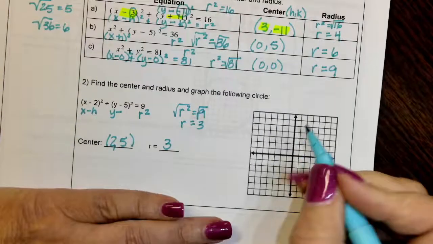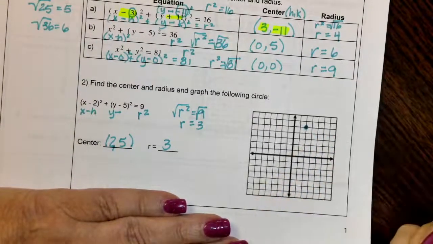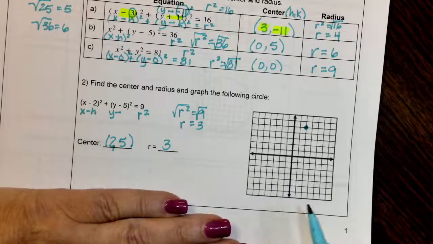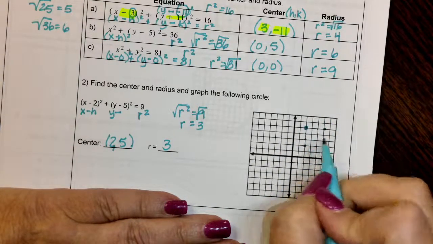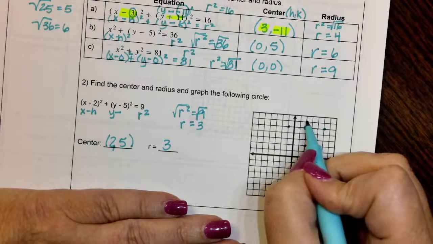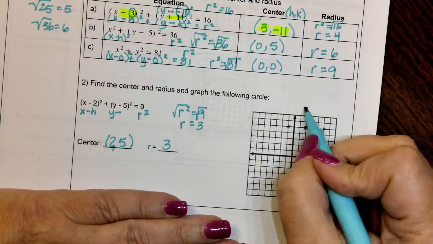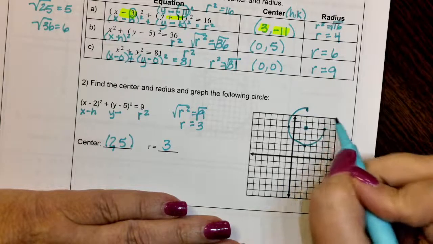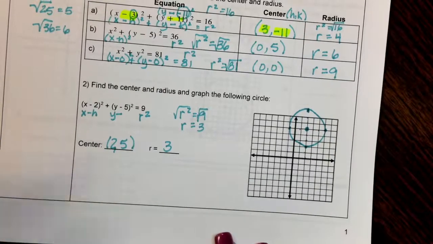So then to graph it, you're going to go over 2, up 1, 2, 3, 4, 5, and put our point. That's our center. Now we need a radius of 3. The easiest way to do that is horizontally and vertically. So we go over 1, 2, 3 and put a little dot. Down 1, 2, 3, back 1, 2, 3, and up 1, 2, 3. It's the same if you go diagonally, that's just harder to count. You can't count a 3 in the diagonal. Then you sketch in your circle as best you can. This has a radius of 3 all the way around at a center of 2, 5.